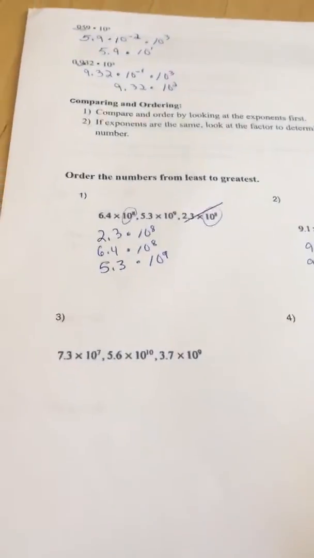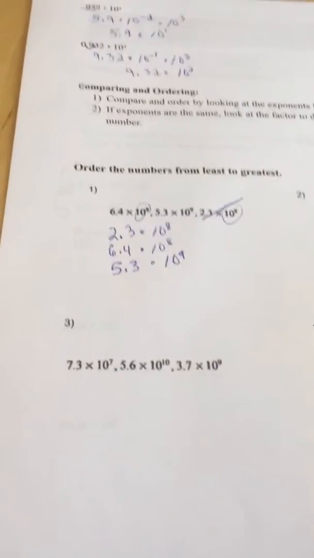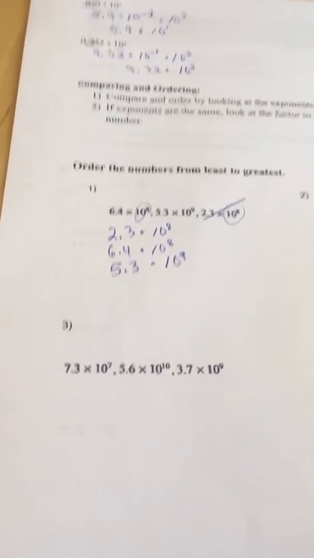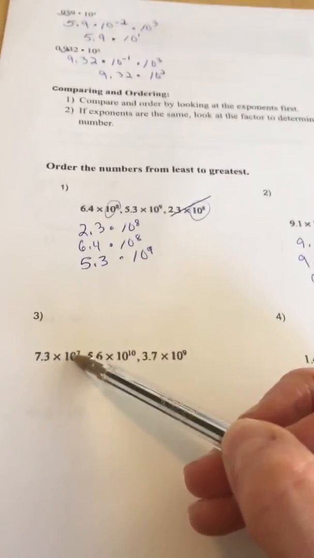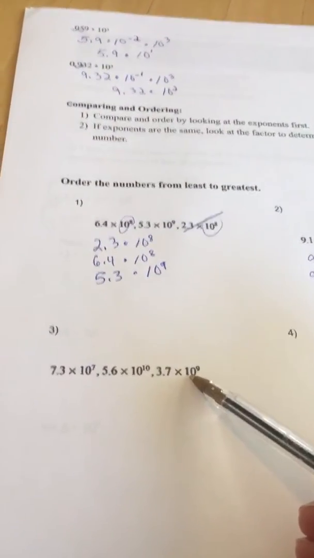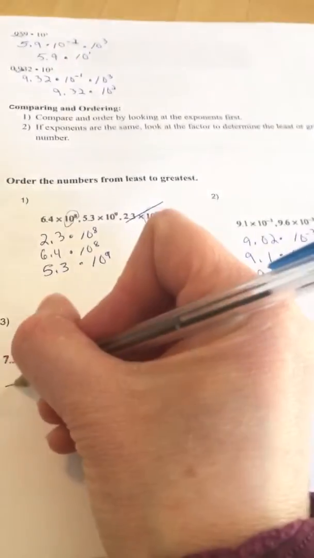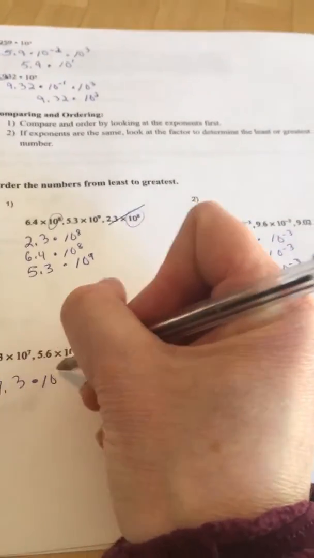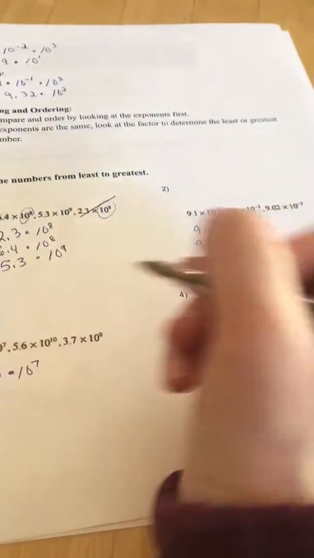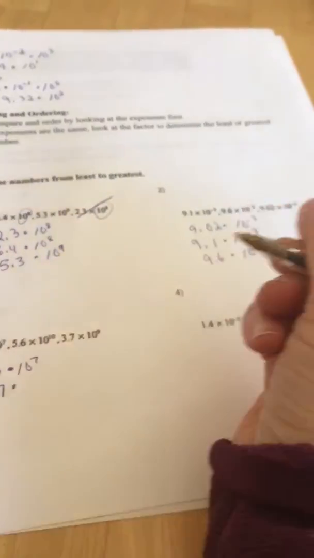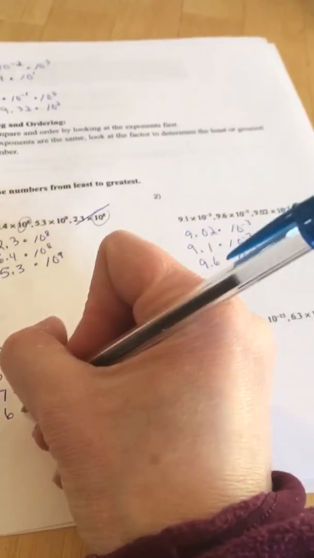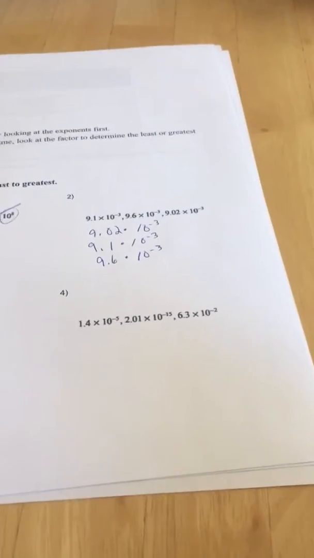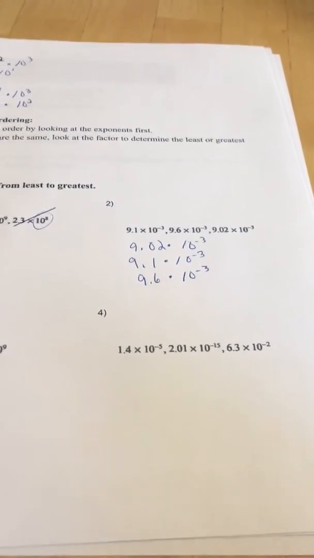Okay? In our third example, looking at your exponents, these are a little bit easier because 10 to the 7th is our smallest power of 10, followed by 10 to the 9th, and lastly 10 to the 10th. So 7.3 times 10 to the 7th would be our smallest number. 3.7 times 10 to the 9th, and 5.6 times 10 to the 10th. Okay? All right, I'm going to stop the video there and let you try the next one.